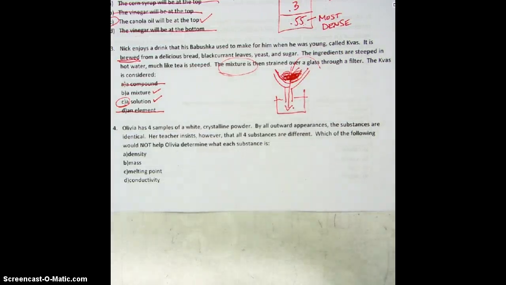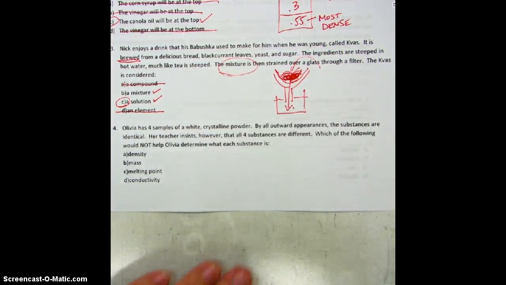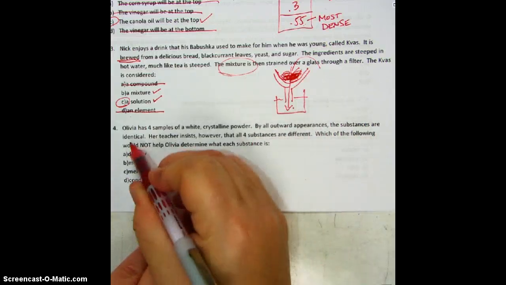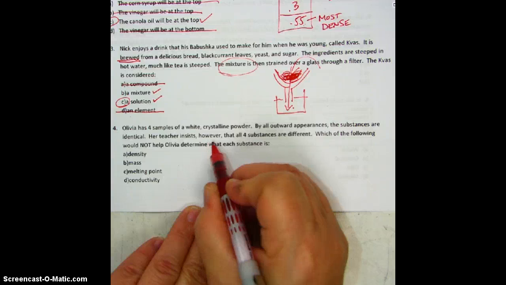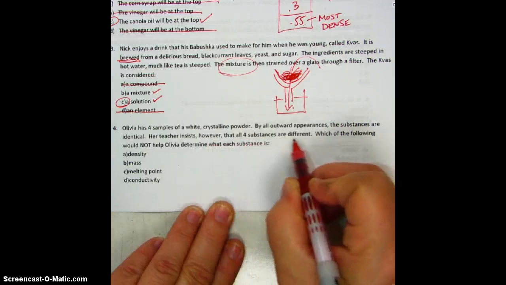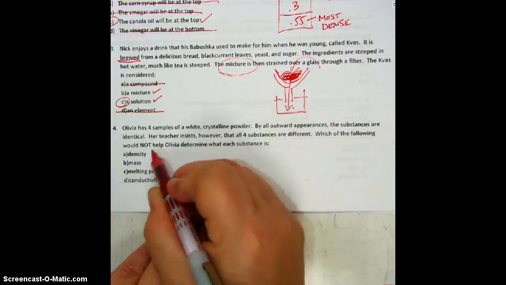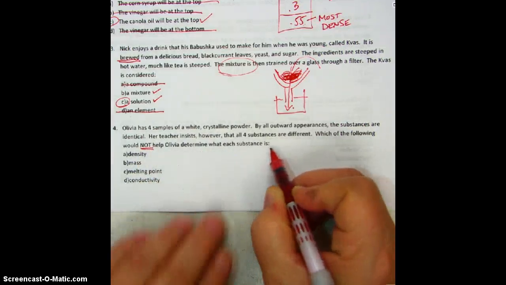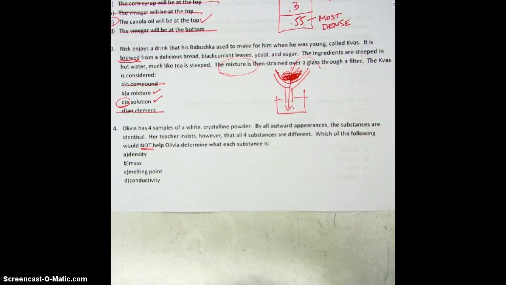Okay, Olivia has 4 samples of a white crystalline powder. By all outward appearances, the substances are identical. Her teacher insists, however, that all 4 substances are different. Which of the following would not help Olivia determine what each substance is? Okay, and this is where you have to know your physical properties.